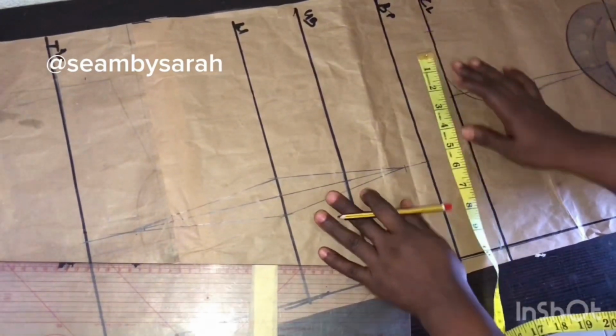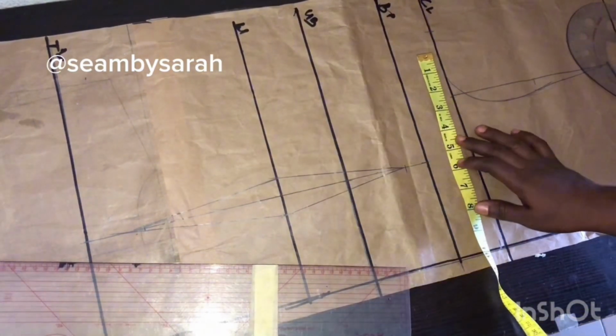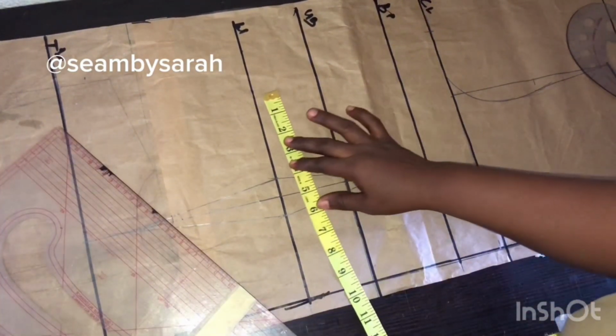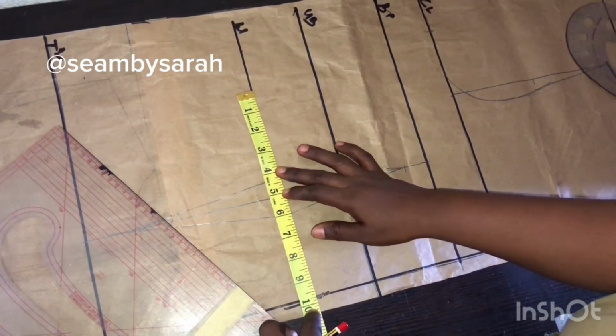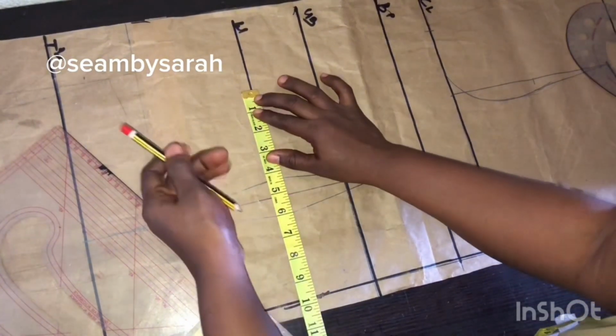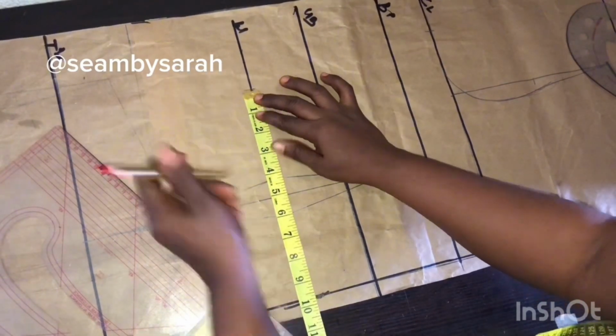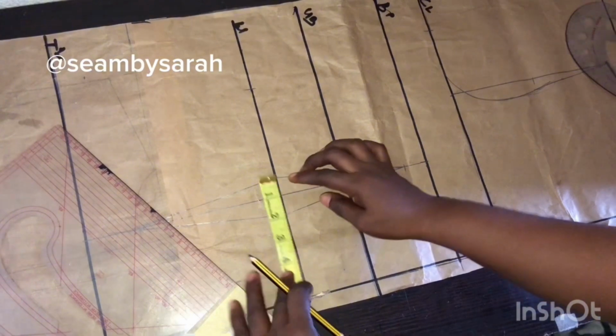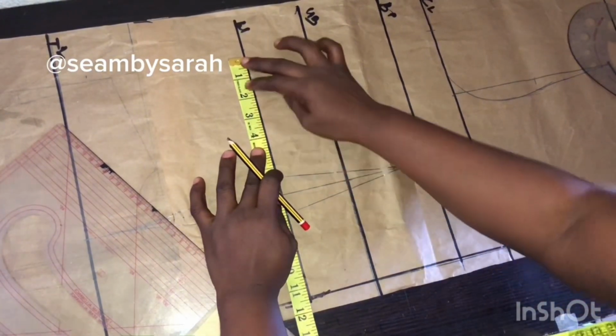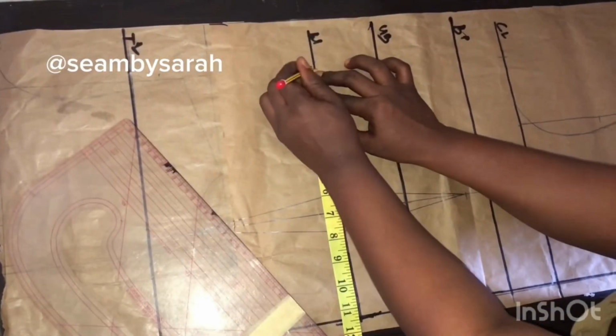Then on the waist, I'll divide my waist by 4. 39 divided by 4 gives me 9.75. Then on my waist here, I'll put down the 9.75. Then I'll check what I have on my dart intake. For the dart, I have 1.5. Then I'll add it back to the waist, 1.5.